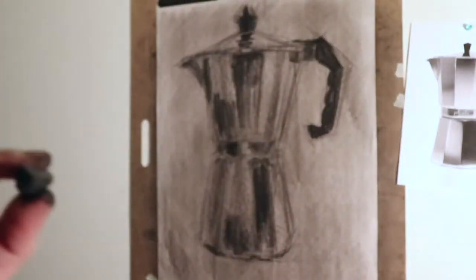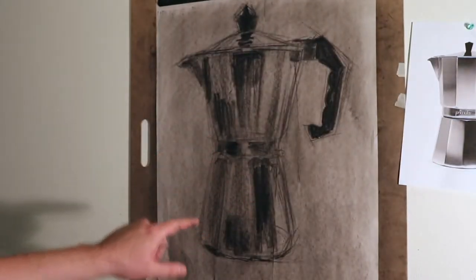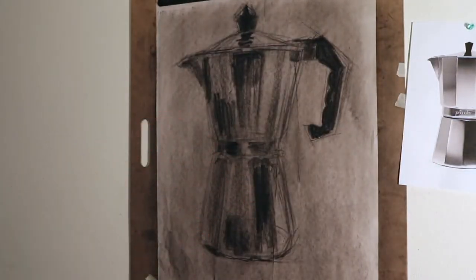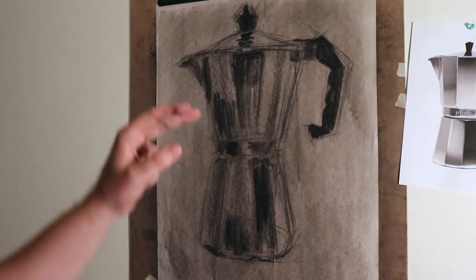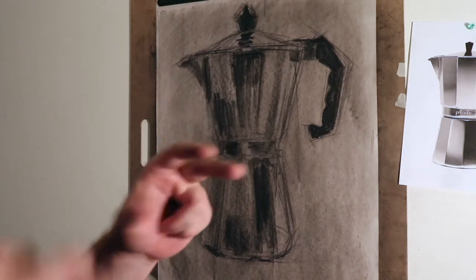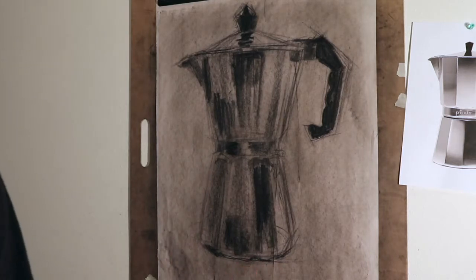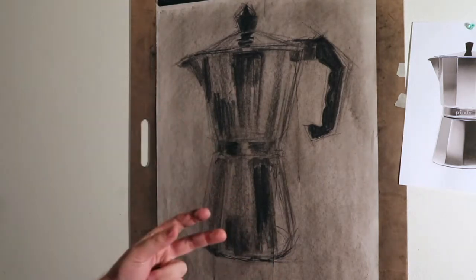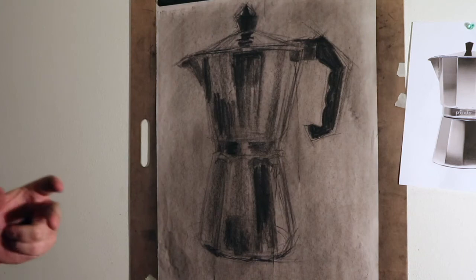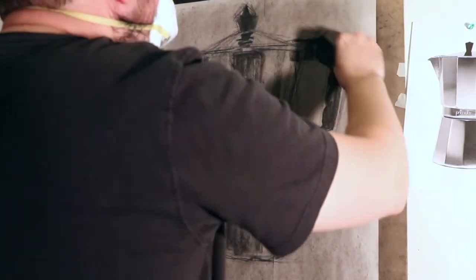So using the charcoal, you can see I've started adding the value. It's starting to take a little bit of shape. I still haven't completely decided on much of anything just yet. I'm just getting something on the page so then I can go and start making those adjustments.